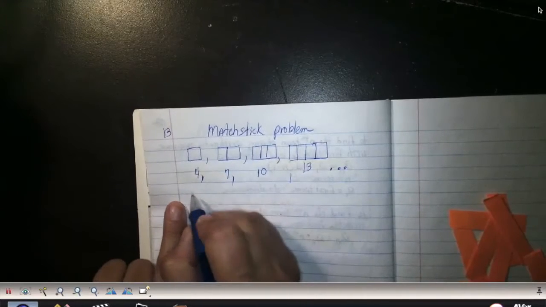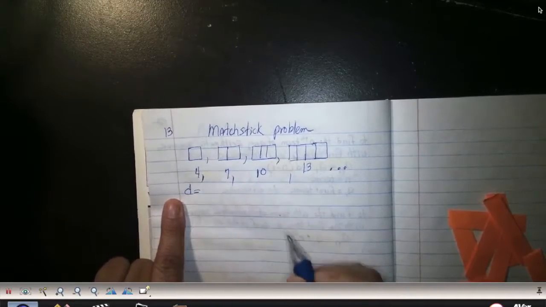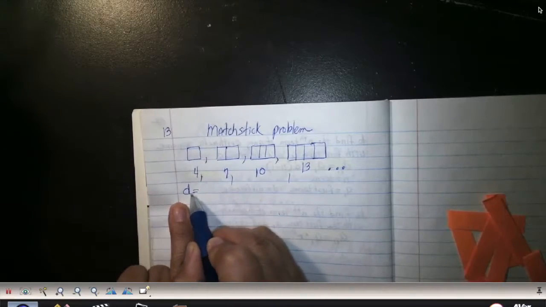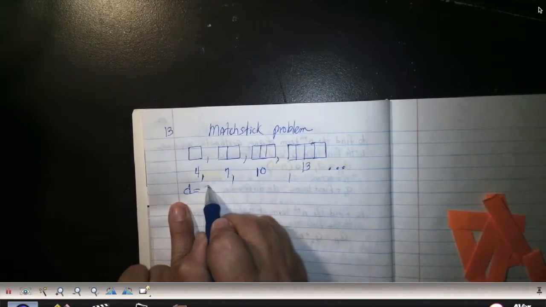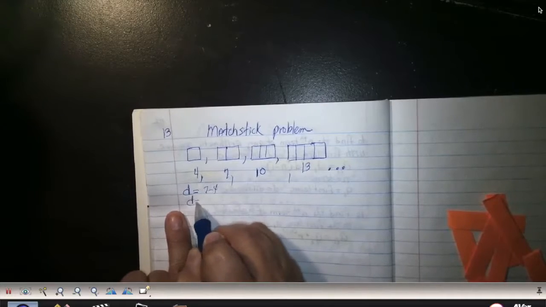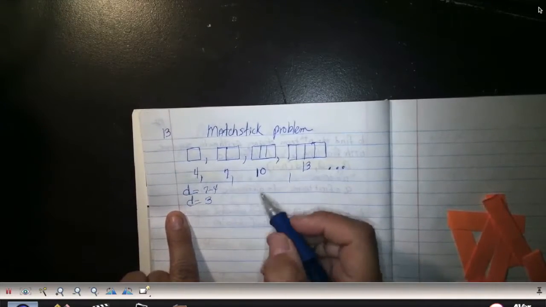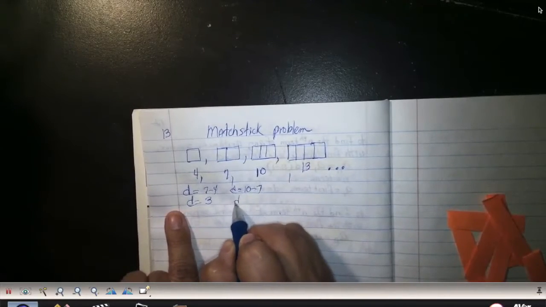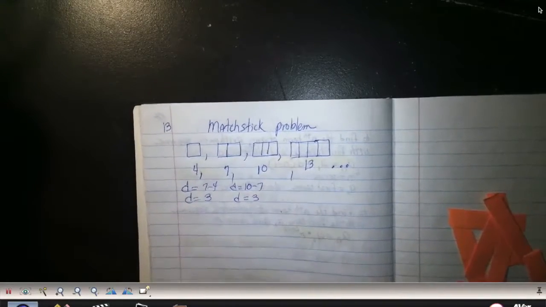What we're doing here is subtracting 7 minus 4. I need to find the difference. So 7 minus 4 is 3. 10 minus 7 is 3. Where's that 3?